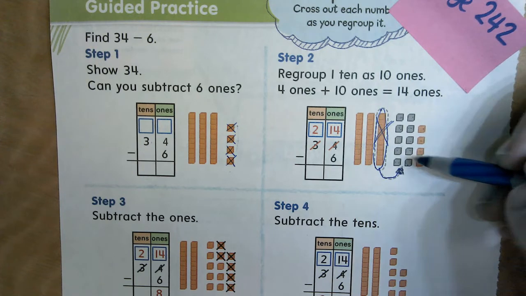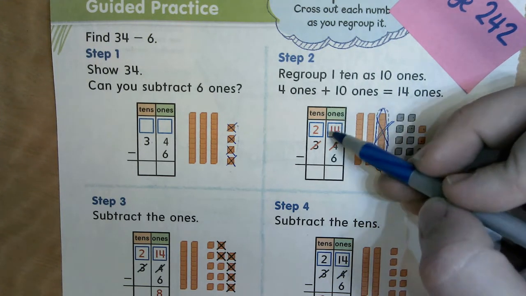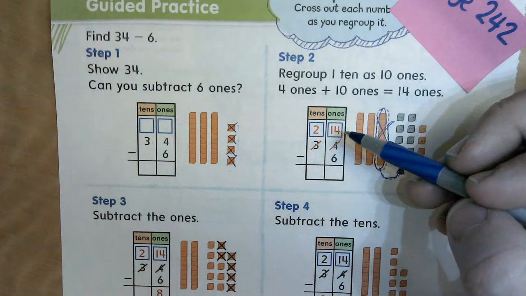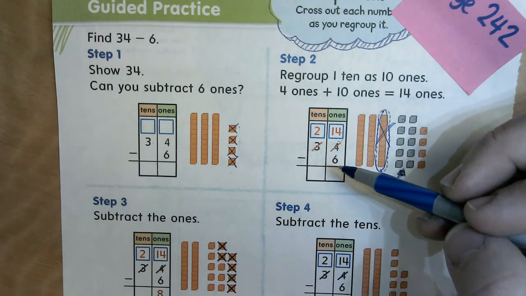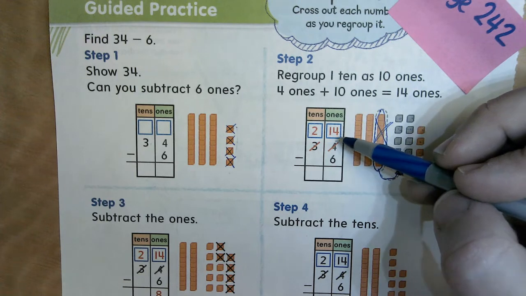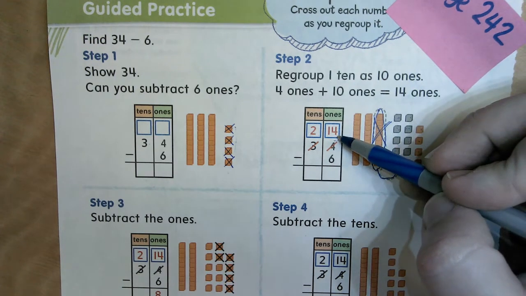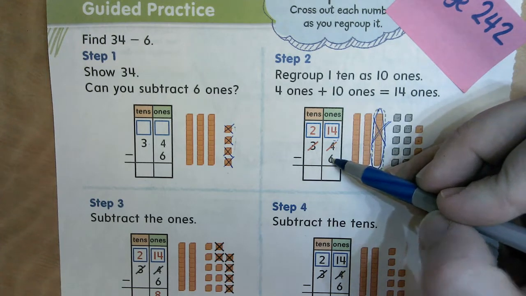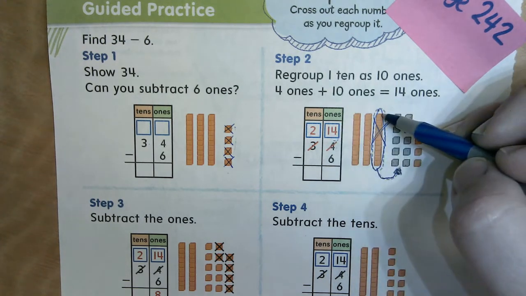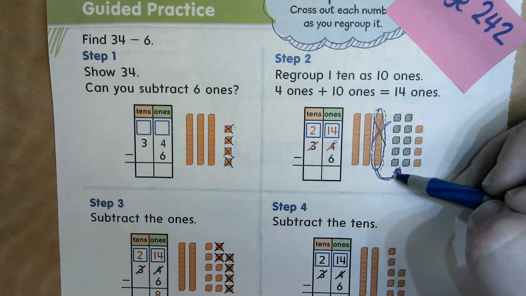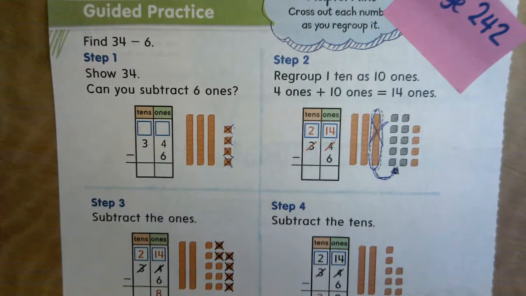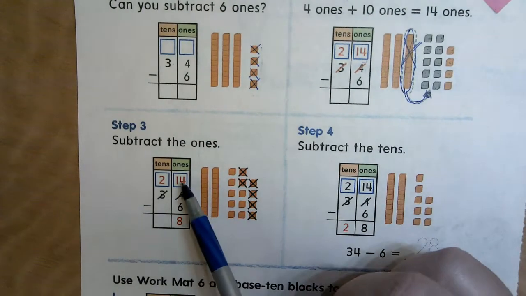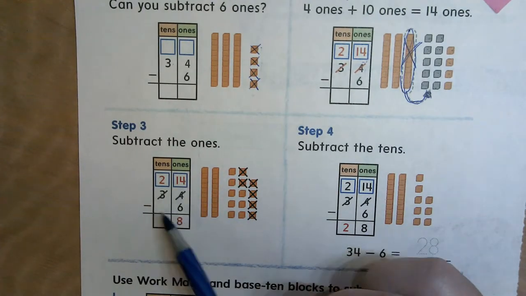11, 12, 13, 14. So in my box on top, I can put 14. Normally, we do not allow 2 digits in a place value. But when we're subtracting, the top number has to be bigger than the bottom number. So when we have a 4 on top, we can't take away 6. So we need to turn it into that 14 by regrouping our 10 over into our ones. All right? Well, now that I've done that, now I can take 14 minus 6.